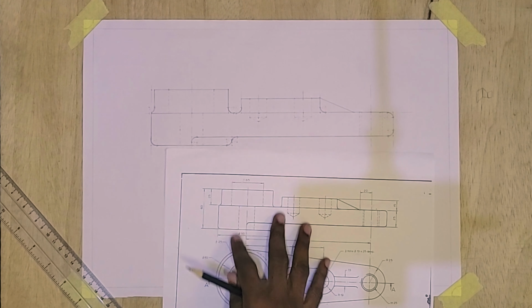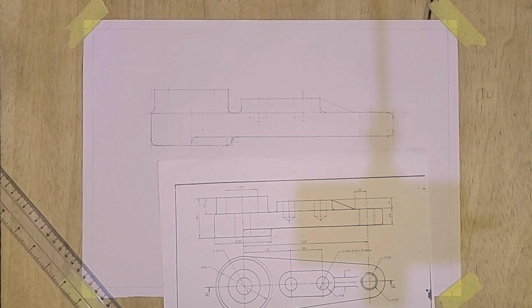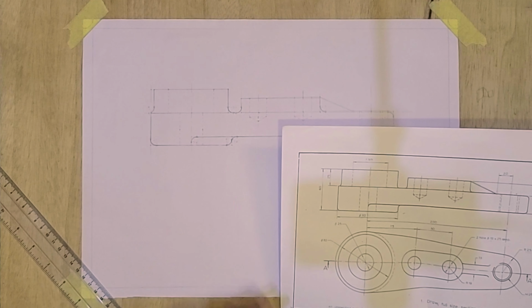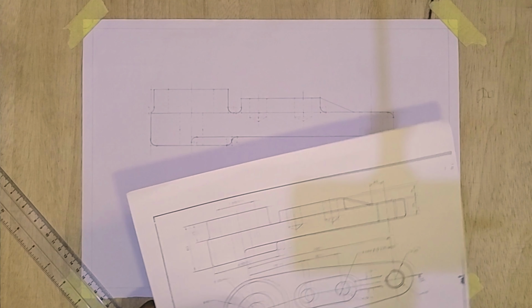But that's how you go about the front view, and then we go to the top view, and from there we go on to the sectioning aspect of this. This is just something in the line of orthographic projection, but that was covered in the previous semester. This semester is focused on sectioning, so we will work on that next after we get the top view done.